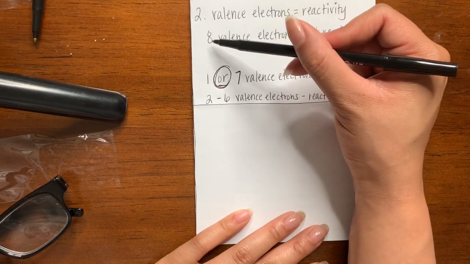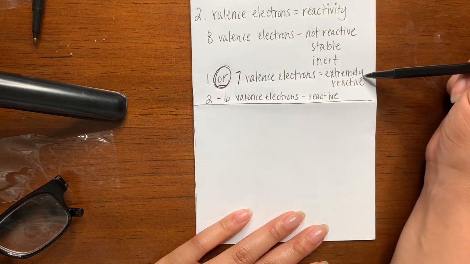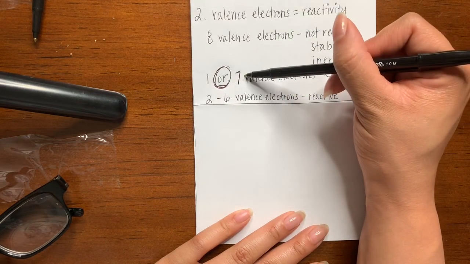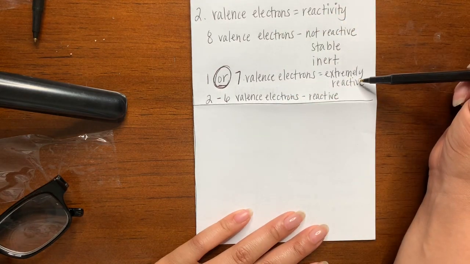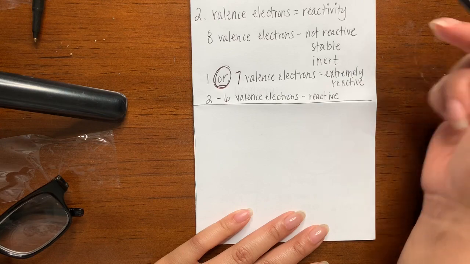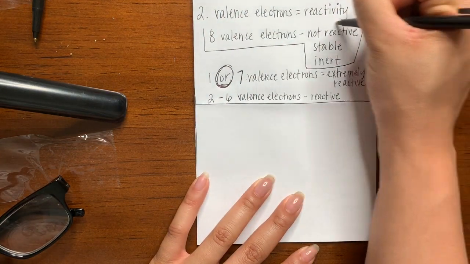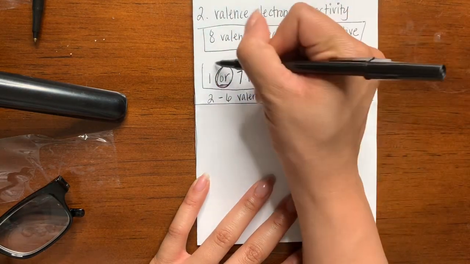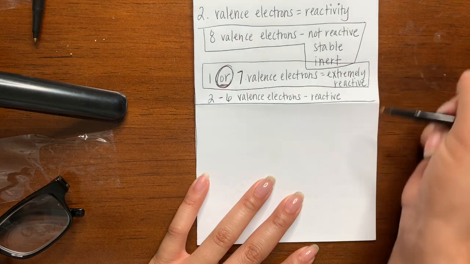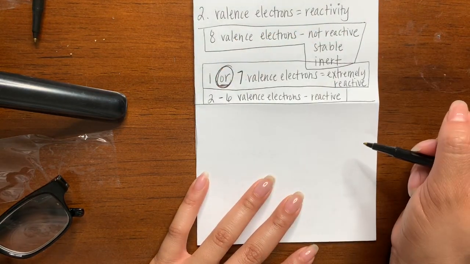Everyone wants to be stable, which is why 1 or 7 are extremely reactive because they either need 1 more or 7 more. And we'll get more into that when we talk about periodic table, but this is what you need to know now. Valence electrons, 8, not reactive at all. 1 or 7, extremely reactive. 2 through 6 are simply reactive.